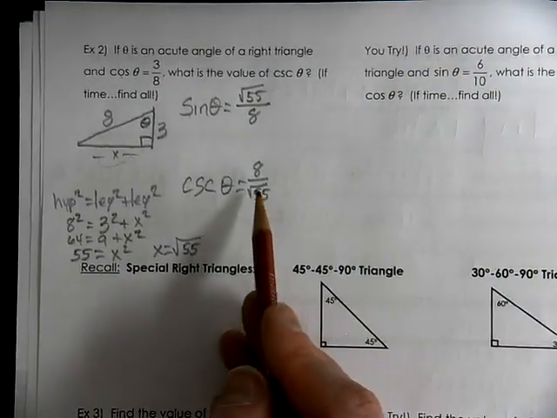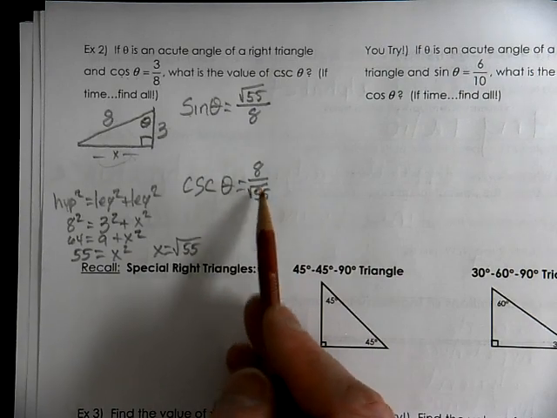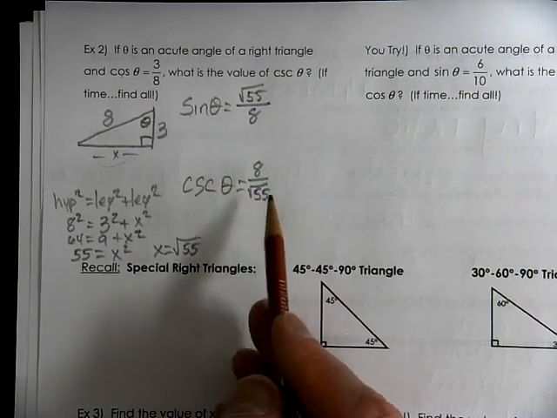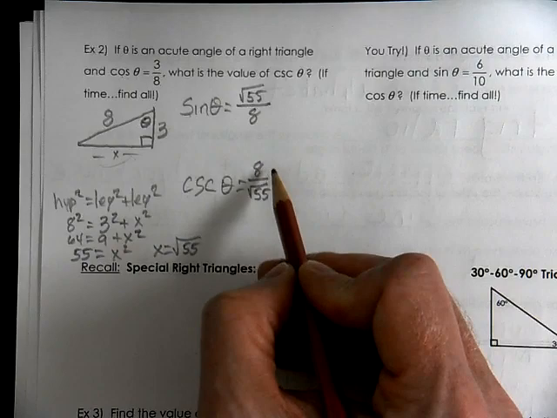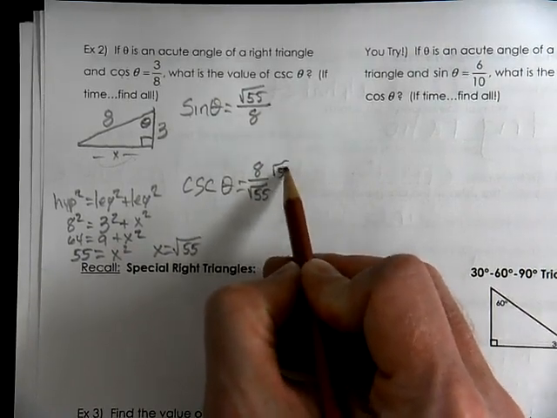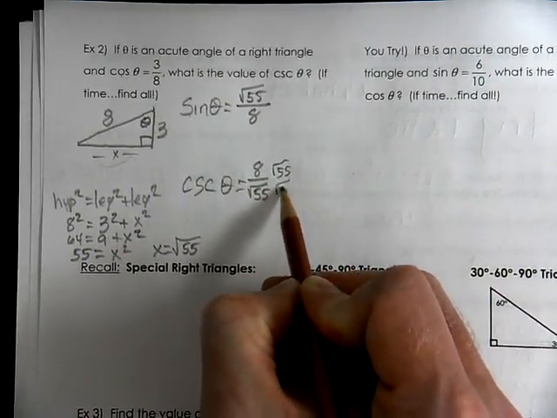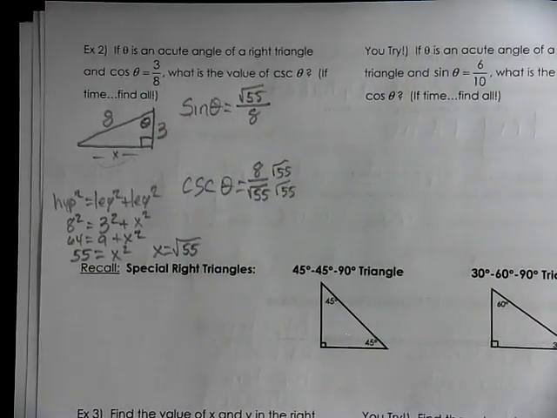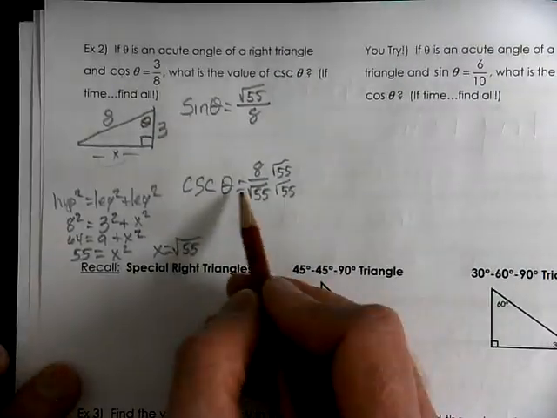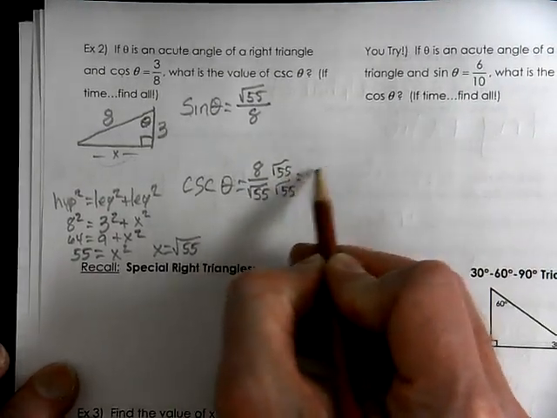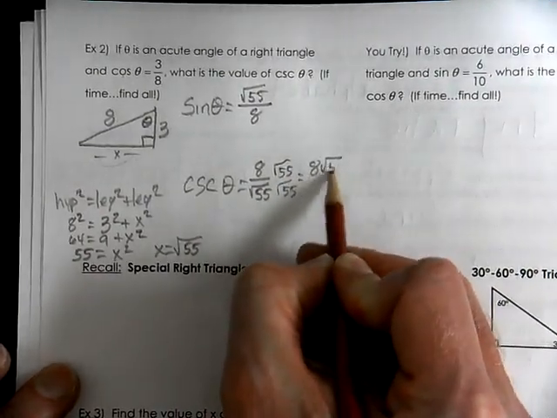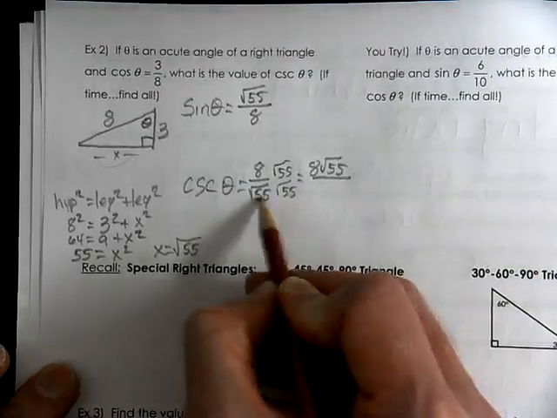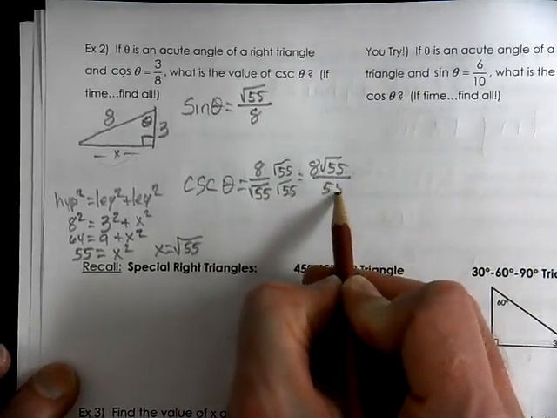But unfortunately, we can't leave the square root of 55 in the denominator. So we have to rationalize the denominator. Why can't you do the decimal? So when we simplify this, we're going to get 8 square root of 55 over 55.